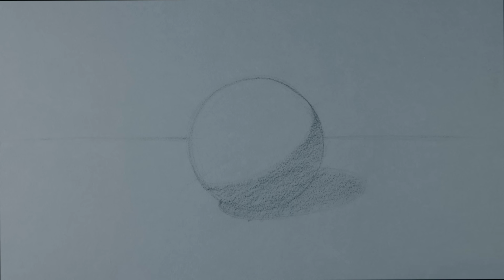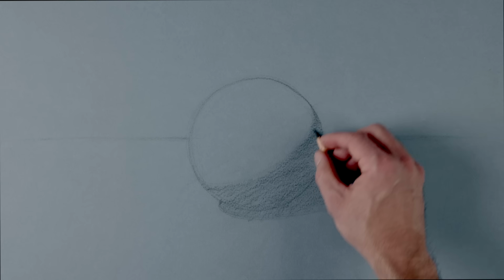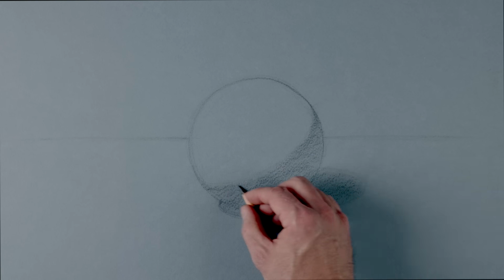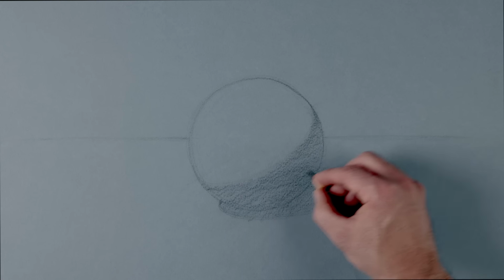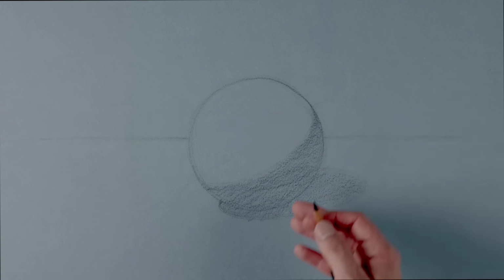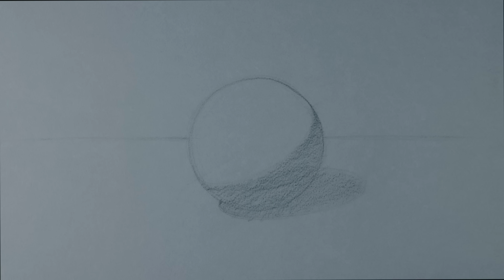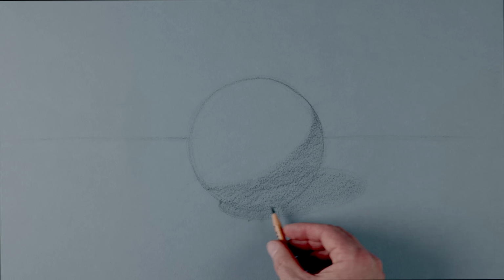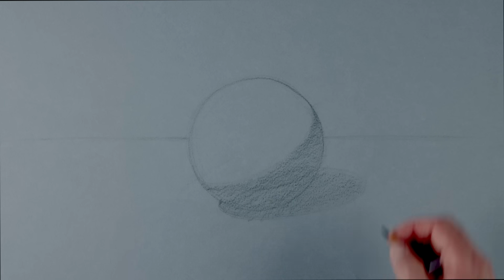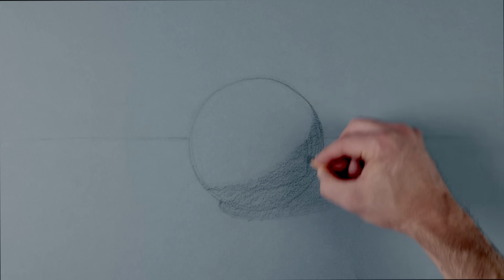For the second stage of the shading process, I'm going to darken the core shadow. Now on a sphere, the core shadow is going to be a triangular shape of darker shadow. Now, if you remember, we have light coming from the upper left. This means that the upper left portion of the sphere is going to be in light, with the lower right being in shadow. But when the light comes down and hits the surface that the sphere is resting on, it bounces back up and throws some reflected light on the bottom of our sphere, which leaves this darker band visible, and that is the core shadow.